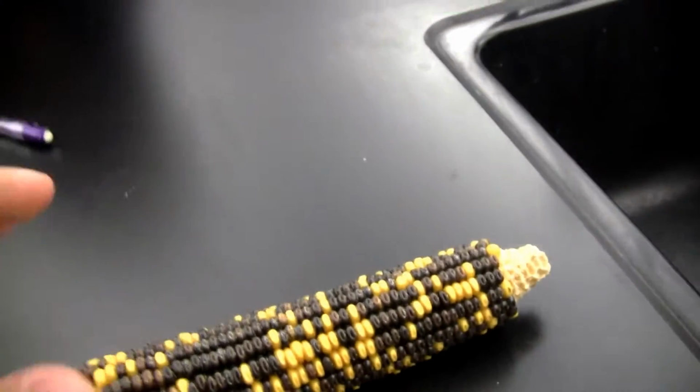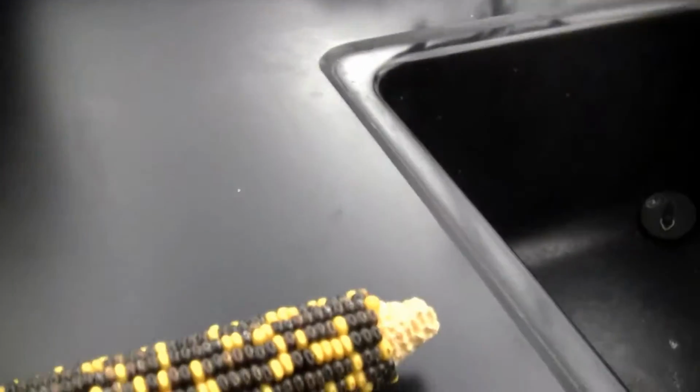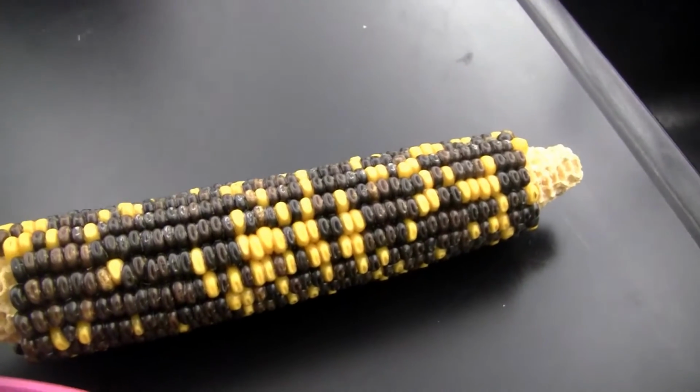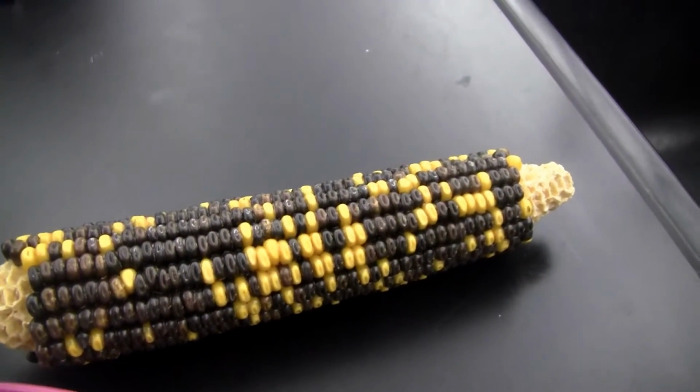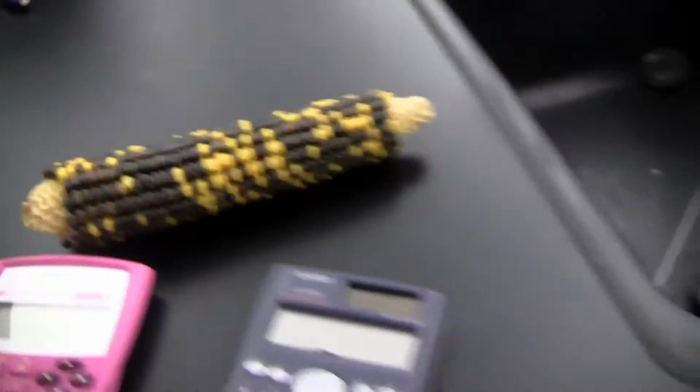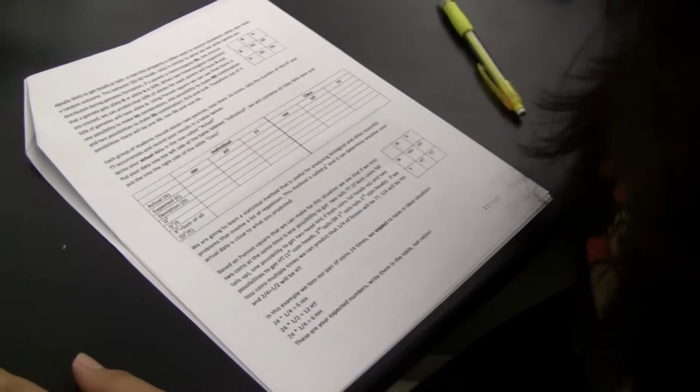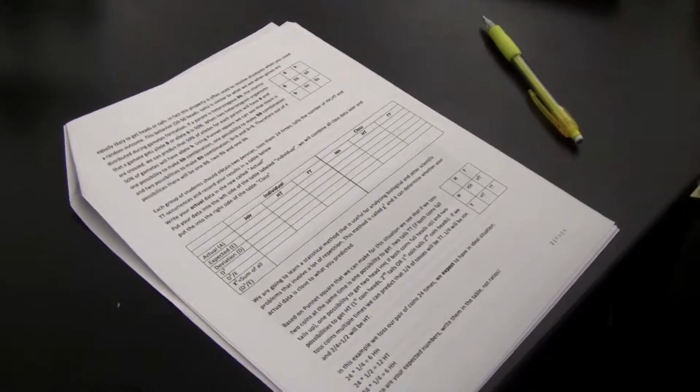And this is the, what is this? Enlarged the F2 onion root. That's a lie because this is an F2 corn for the monohybrid cross. So let's get started. Heads, tails, occurrence, and record our results on the table below.